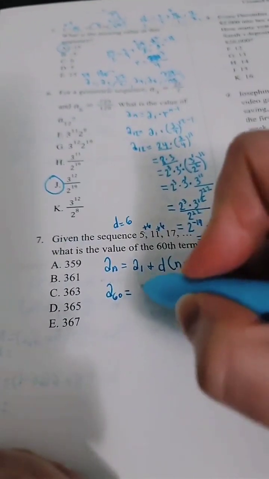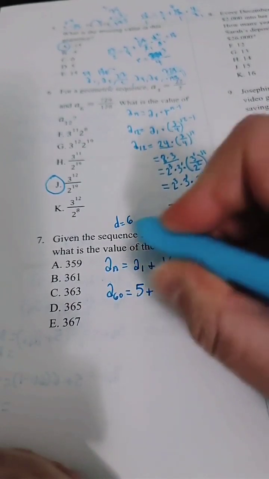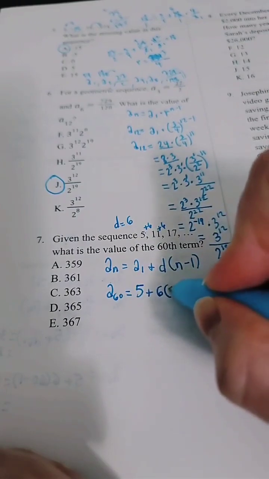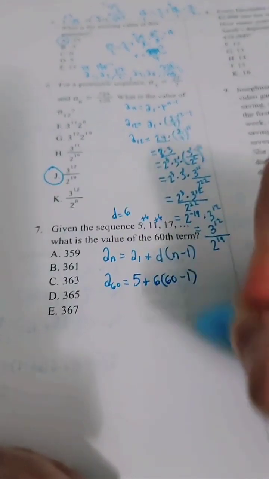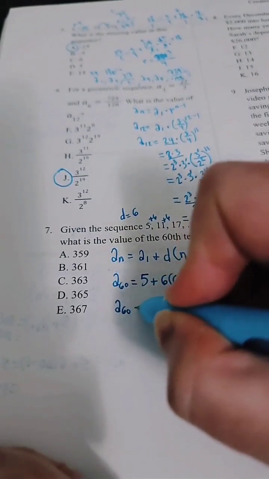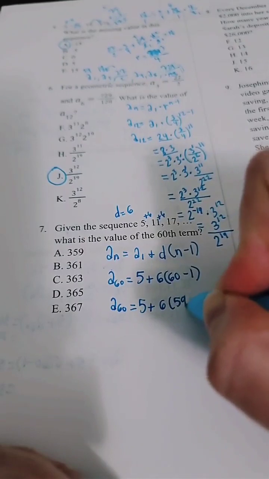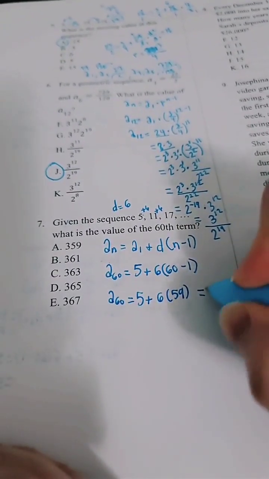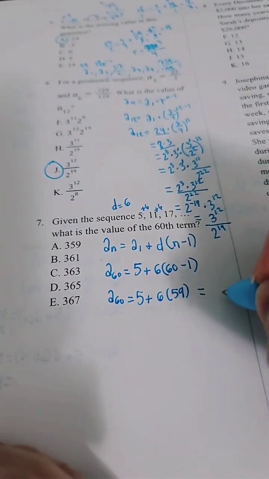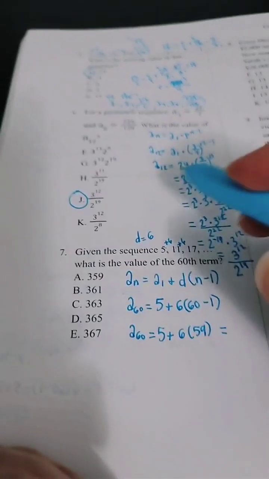So A of 1, the first term, is 5, plus D, the number we're adding each time, is 6, times n minus 1, and n we already established is 60, so I'm just going to plug that in. Then all I have to do is simplify and solve. So this would be 5 plus 6 times 59, which is equal to 359. So then that's going to be A.